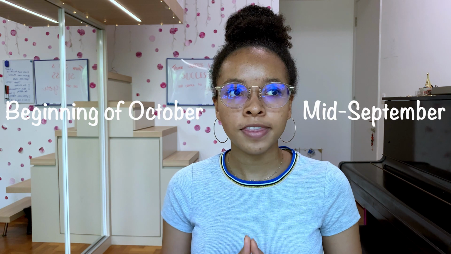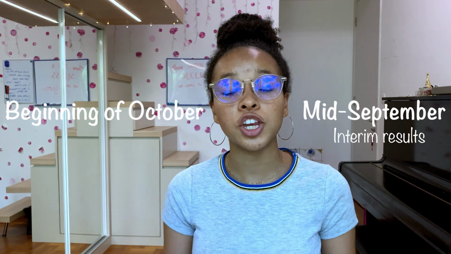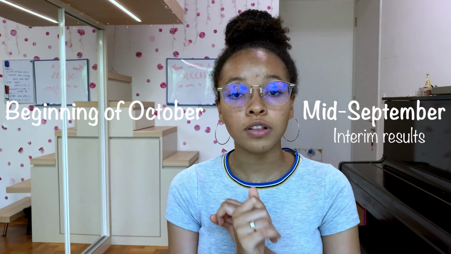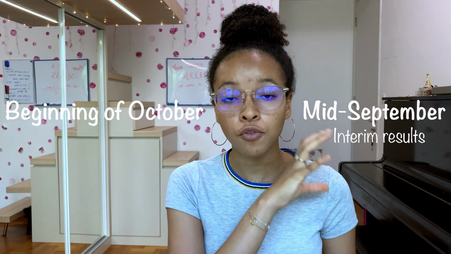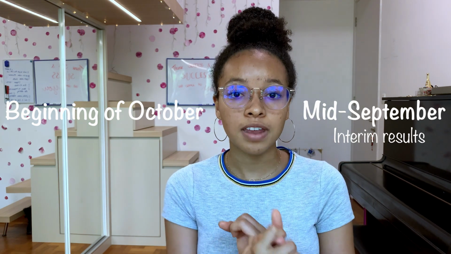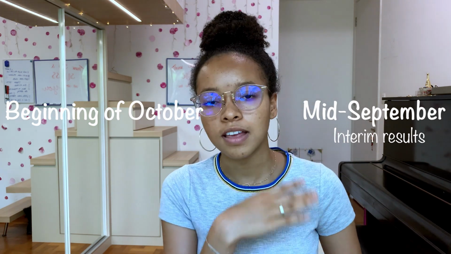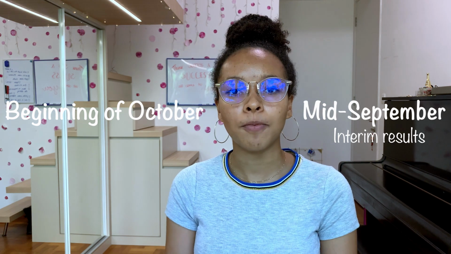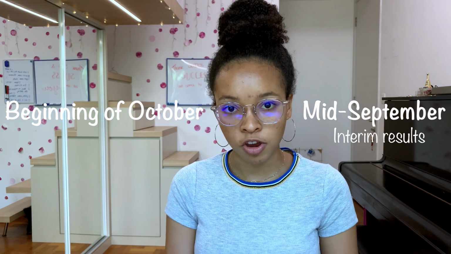And what these key dates are is that the one in mid-September is when they release the interim results for the UCAT, meaning that they give you the average scores of all test takers for the first half of the examination session for that year. They give you all of the deciles for that year and what score you would need to be in the 5th decile, the 6th decile, etc. And then they also give you the percentage of how many people are in band 1, band 2, band 3, band 4 for situational judgment.